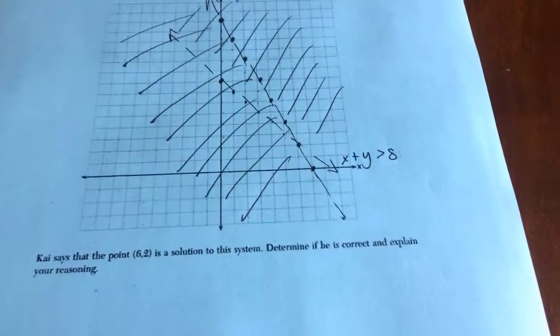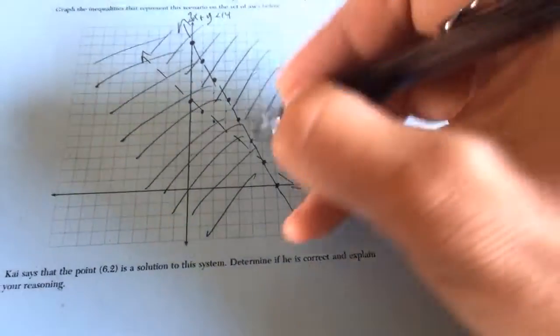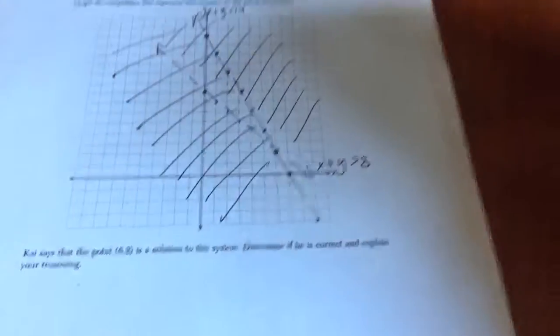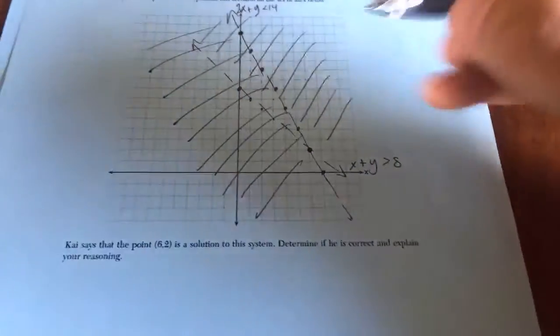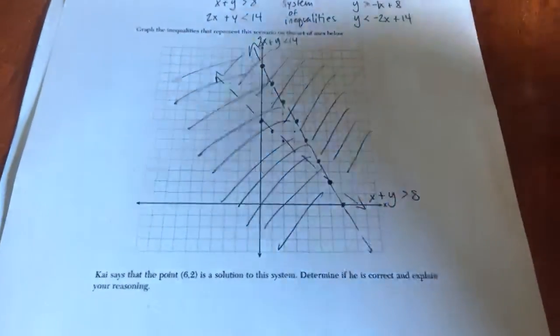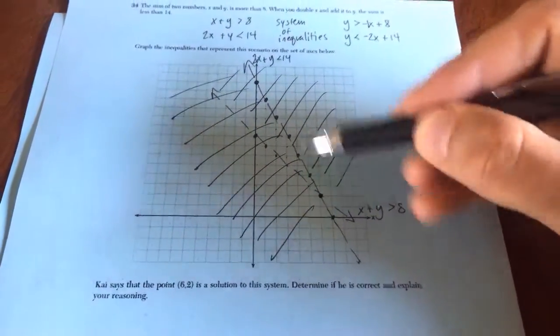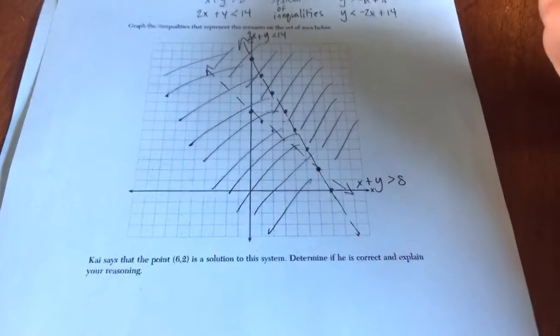Kai says that the point (6, 2) is a solution to this system. Determine if he is correct and explain your reasoning. Now, if these were the intersection of two lines, yes, it would be the solution. But since this point lies on both dotted lines, it's not going to be a solution.